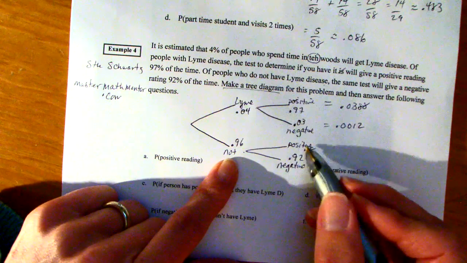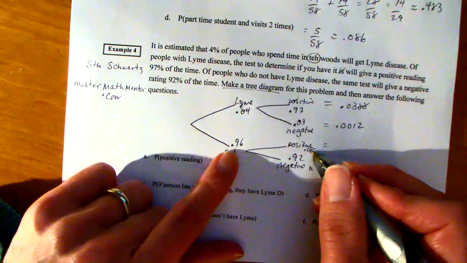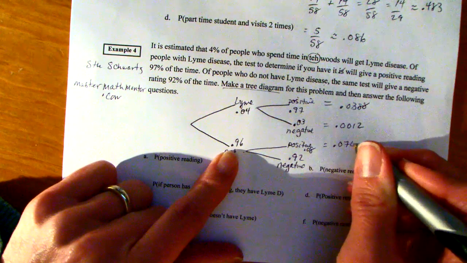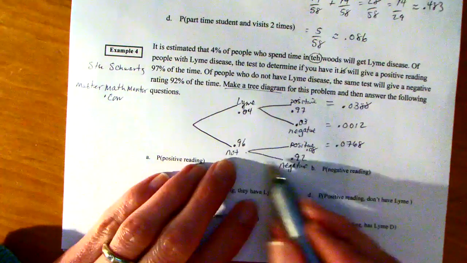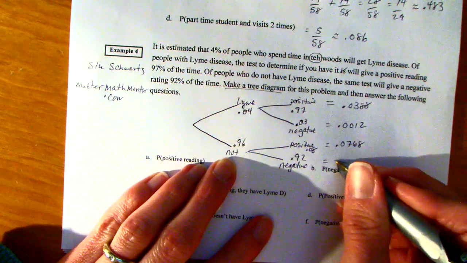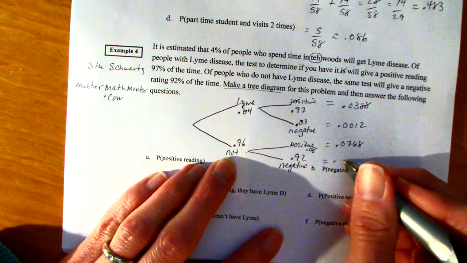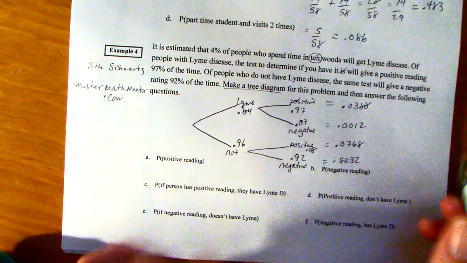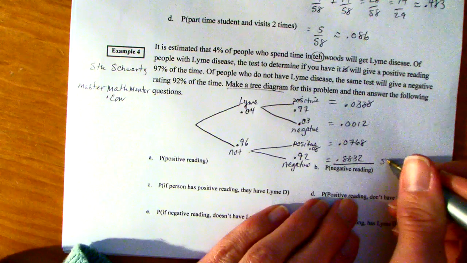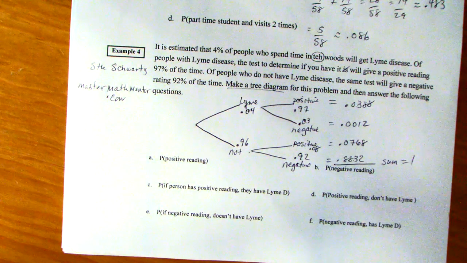How about you don't have Lyme disease and you test positive? That's kind of shameful because you're taking all this medication and you have something else maybe. Multiply these, 0.0768. And then you don't have Lyme disease and you test negative, so it's more comforting. You get 0.8832. What's going to happen if I add those up? The sum is equal to 1. It should make sense.